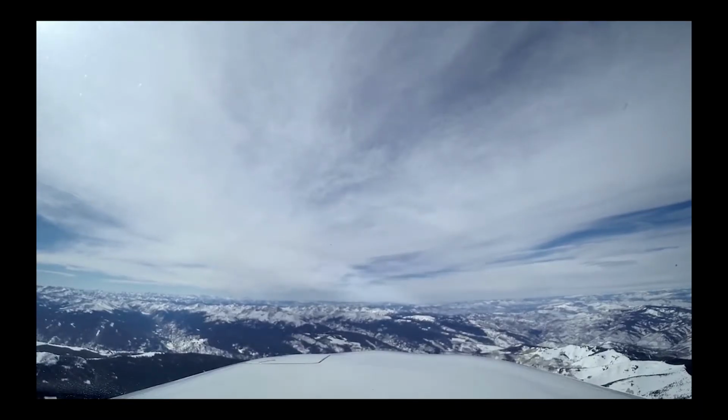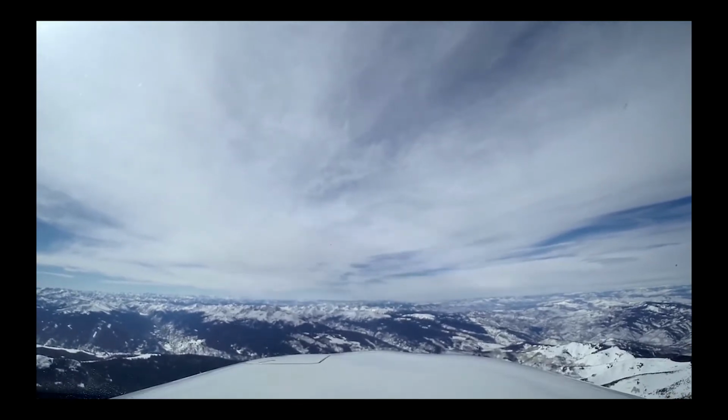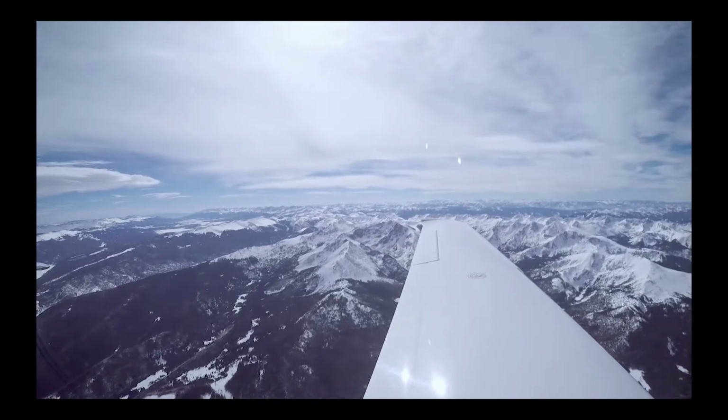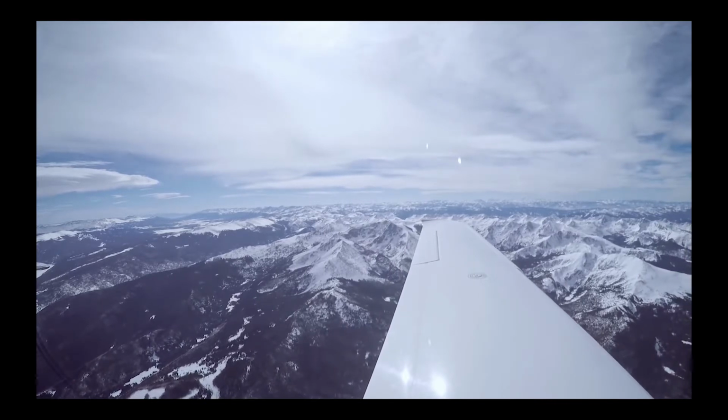And then we start to pick up ATC. It's still pretty far out, so it's coming through pretty weak, but that's one of the advantages of ANR. It can pull down the engine noise.